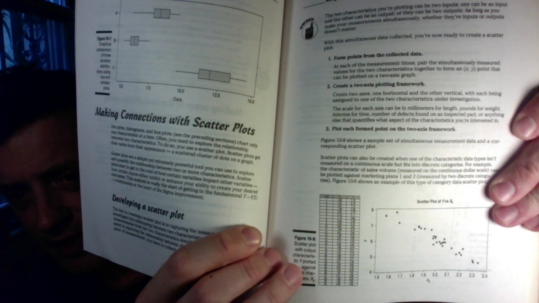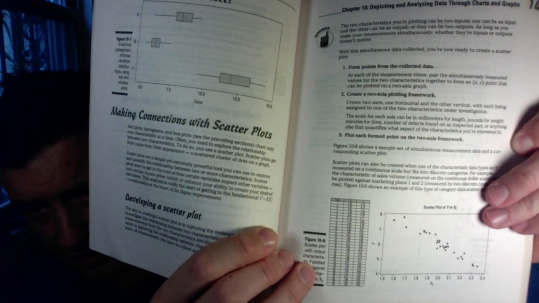Figure 10-8 shows a sample set of simultaneous measurement data and a corresponding scatter plot. This is the table of data, and this is it plotted on the scatter plot.